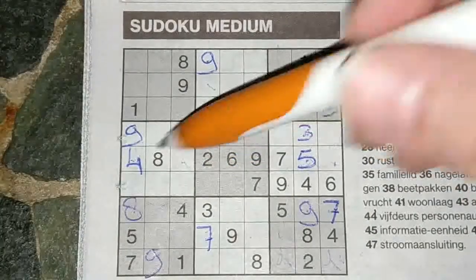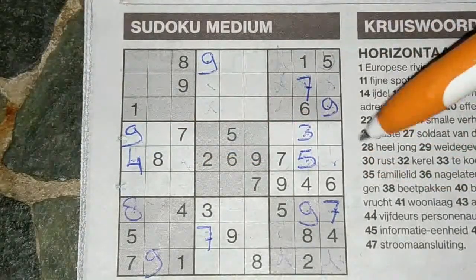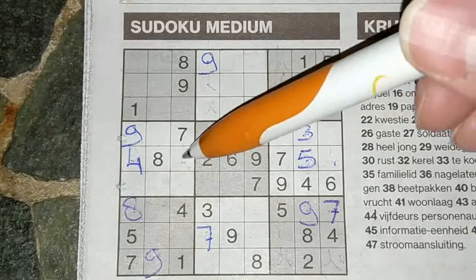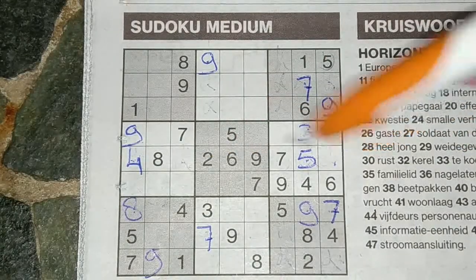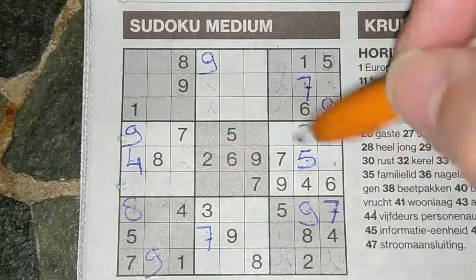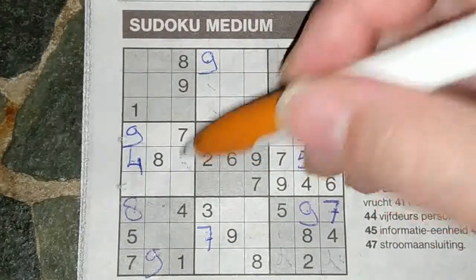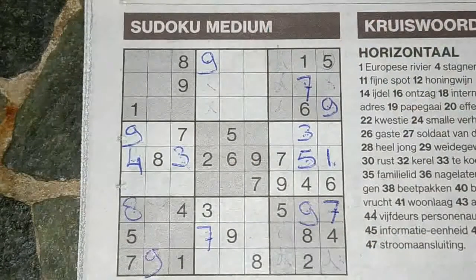2 missing numbers in the middle row. The numbers 1 and 3. I see here 1, so no 1 there. 1 should be there, and the 3 goes here.